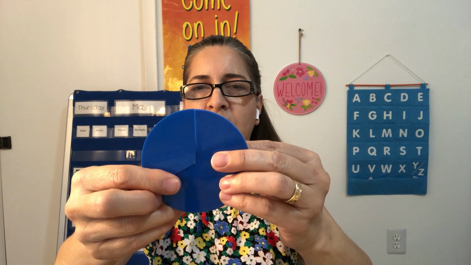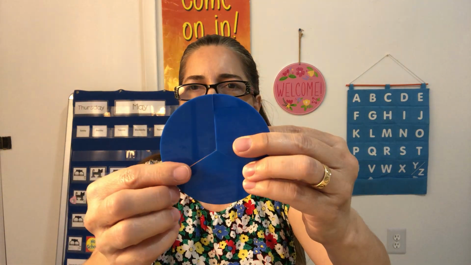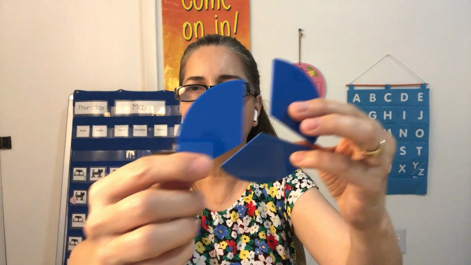Let's arrange it so you can see it nicely on your screen. That's a whole. And what's this piece called? What's this part called? 1/3. See that? This piece is 1/3.